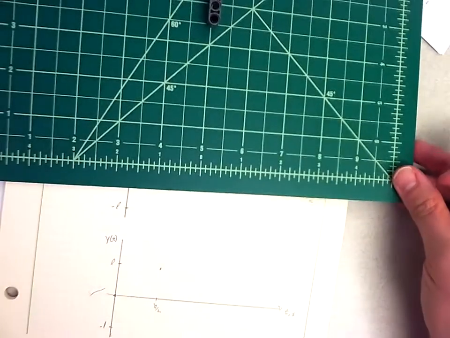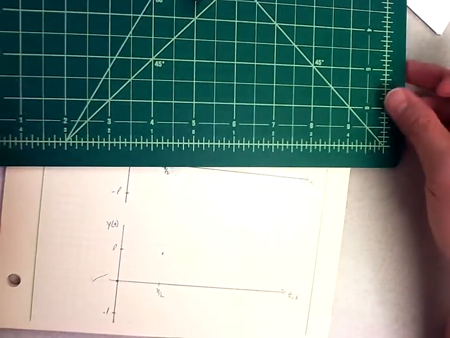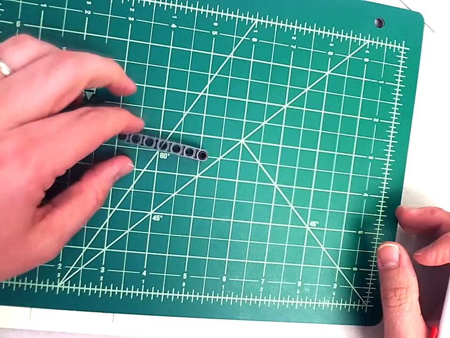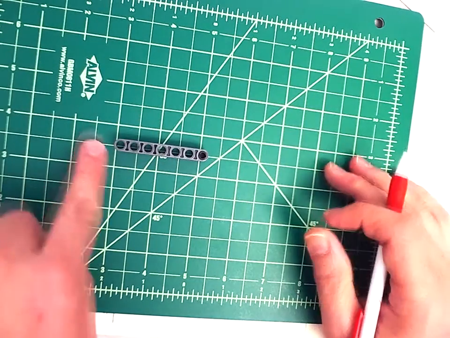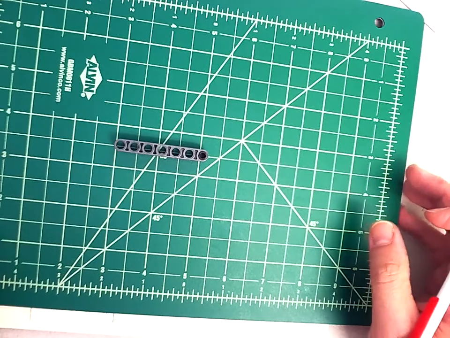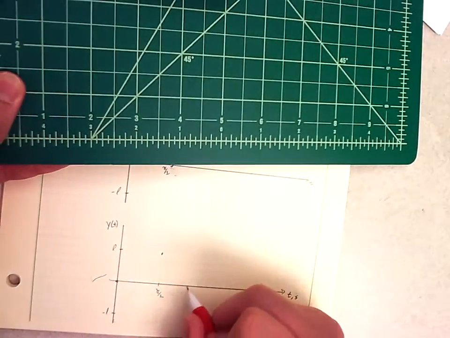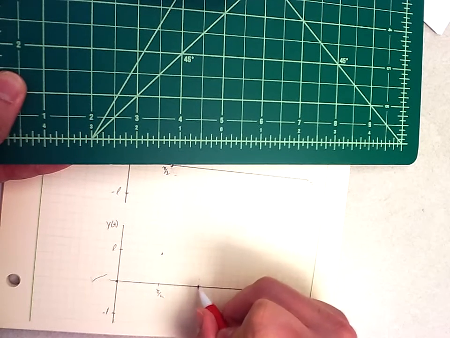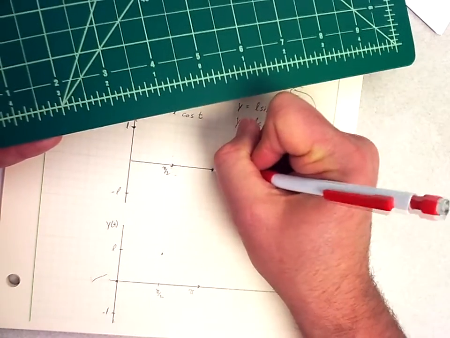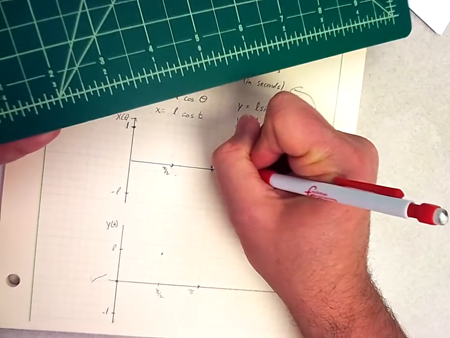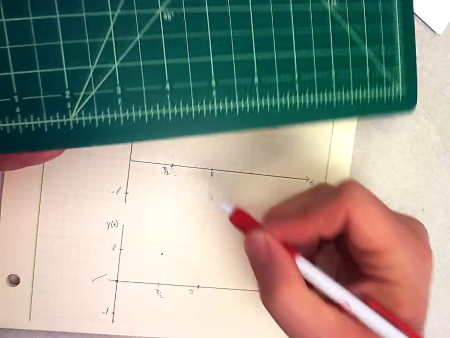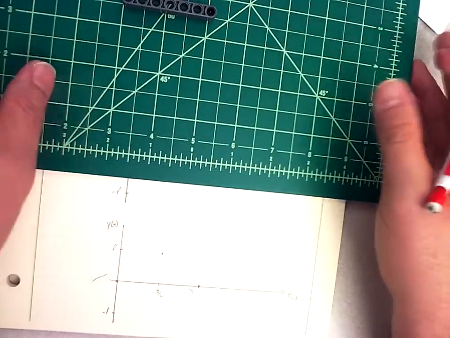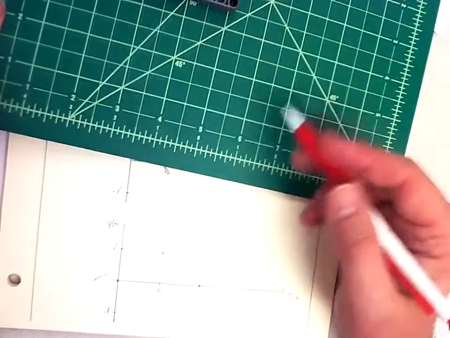I keep going, rotate it another 90 degrees, or another pi over 2. So now I'm at an angle of pi, 180 degrees, and of course at that point my y-coordinate is down to 0. And for this one, at pi, my x-coordinate is all the way to the left, in the negative region, at a length L.